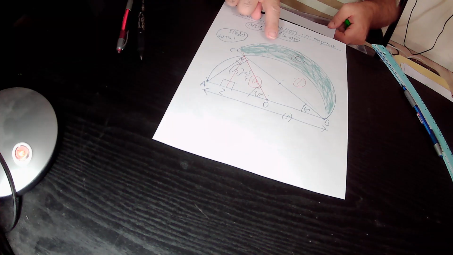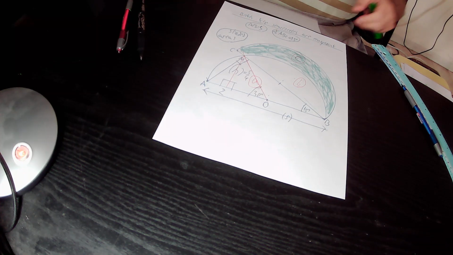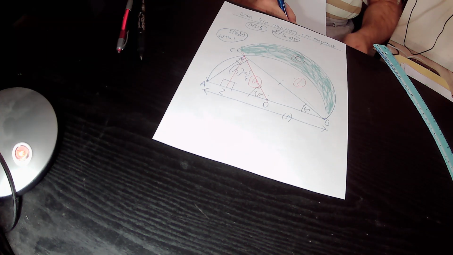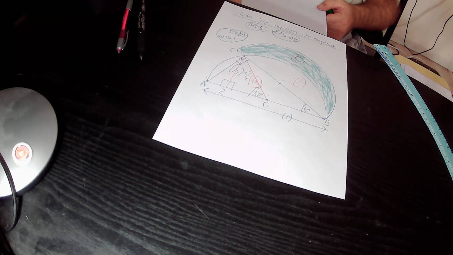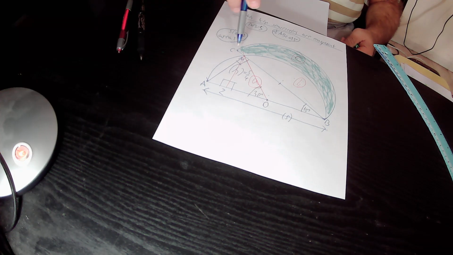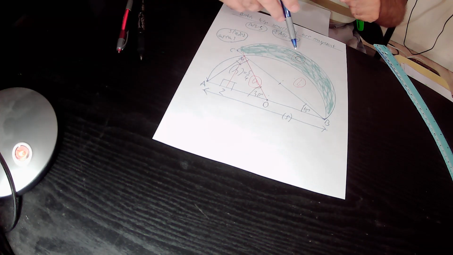So the size of this shaded region is equal to the size of this shape A and B because A equals C.